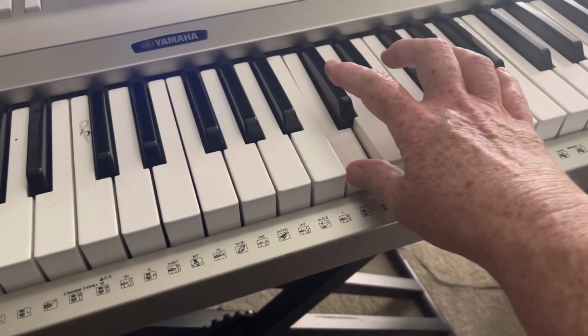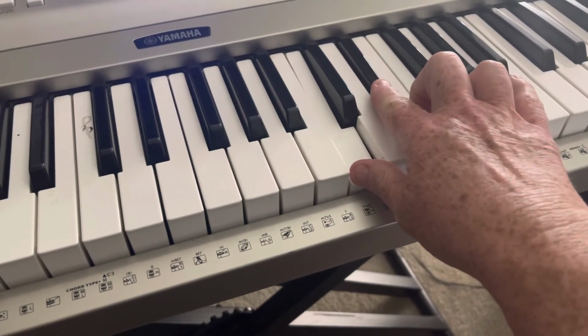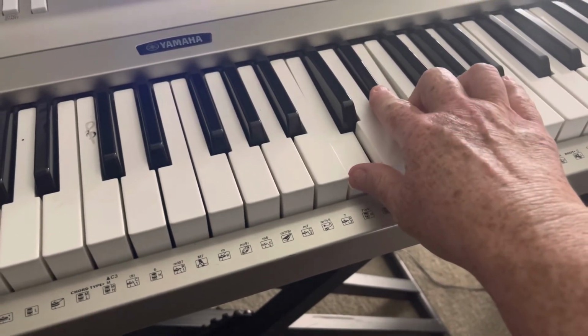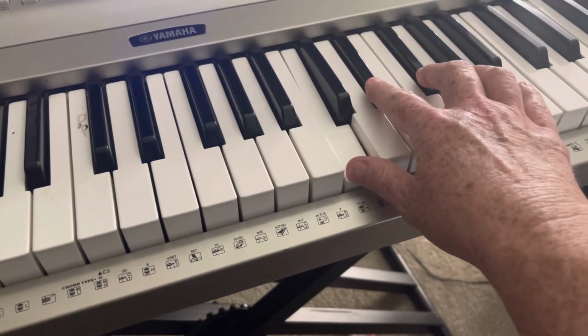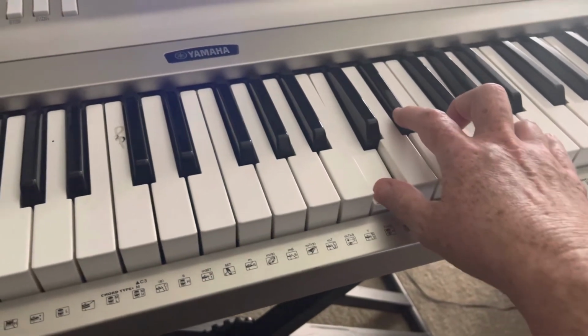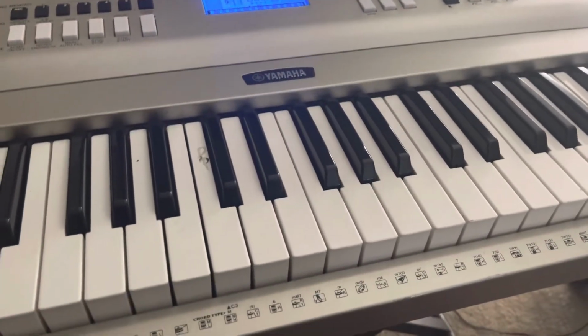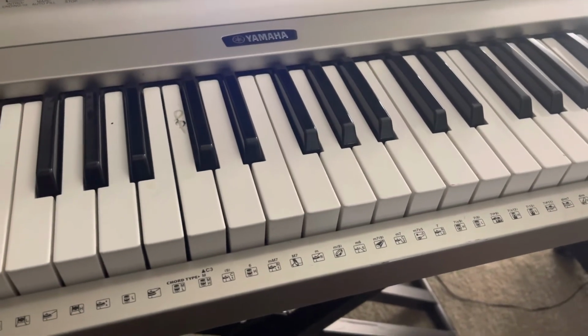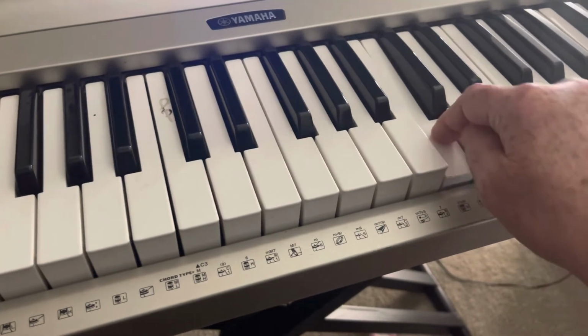C, 1 half step, 2 half steps, 3 half steps. The next note, 1 half step, 2 half steps, 3 half steps, 4 half steps. So the formula, I just did all 12 keys. The formula for every single minor chord is root note, meaning whatever note you choose.